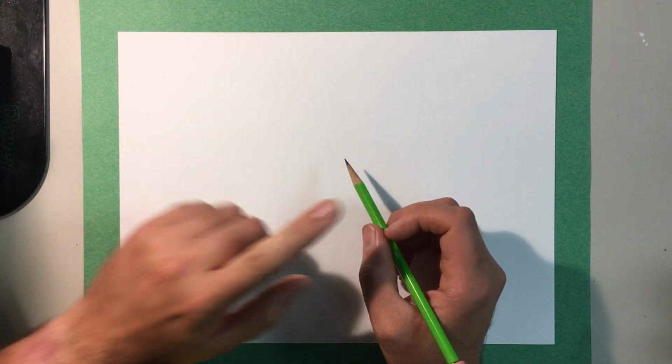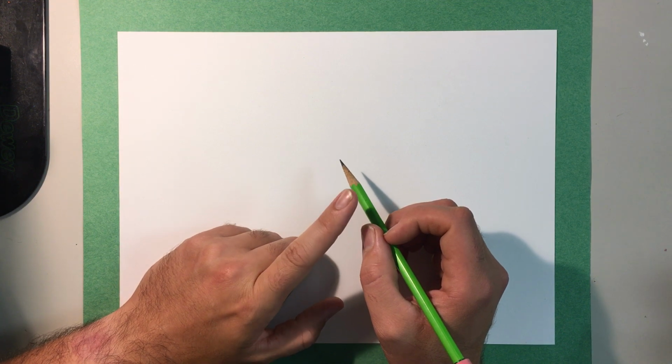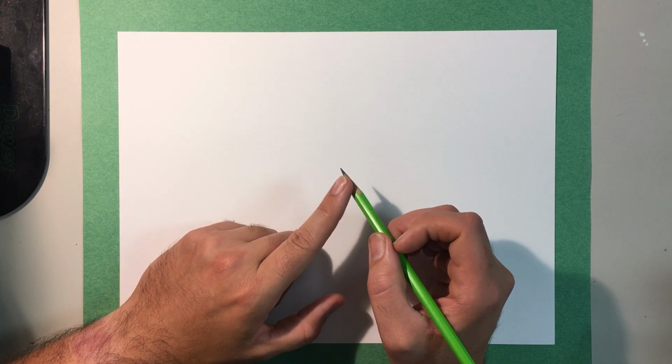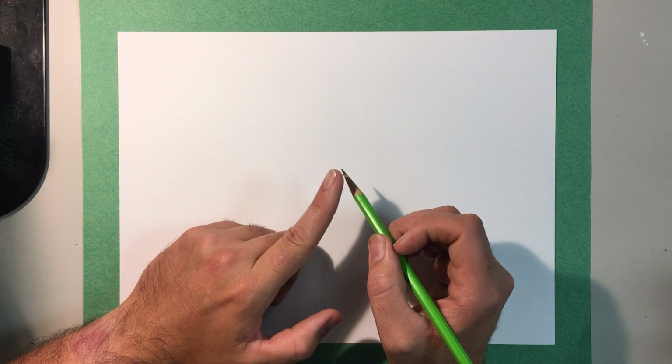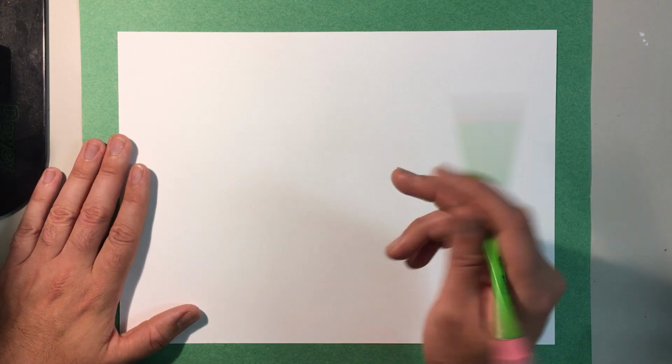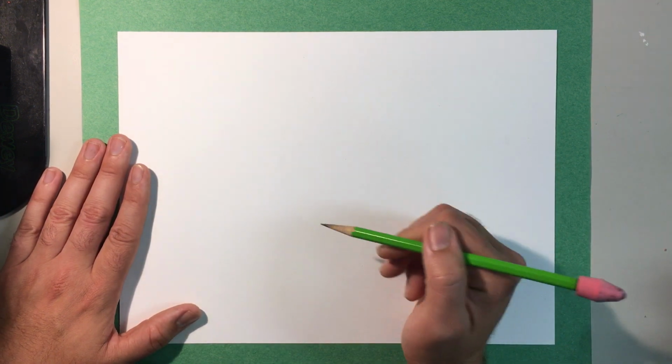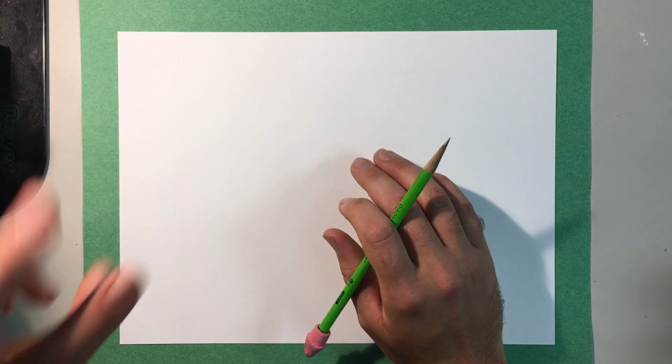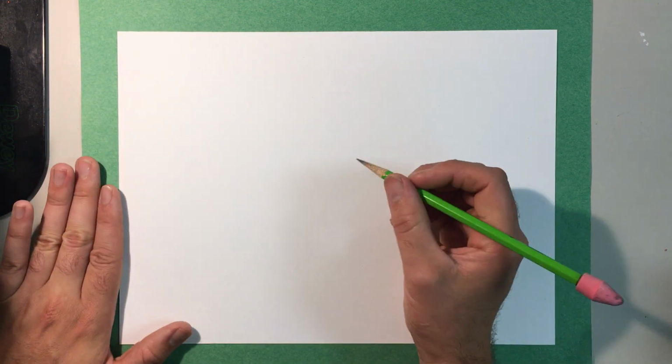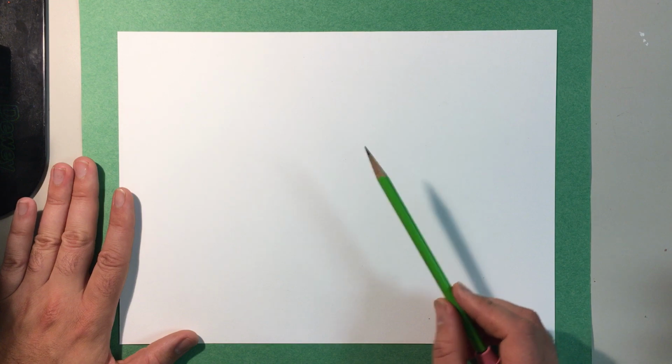Remember that when you're doing your gestural drawing, that you draw very lightly with your pencil. Do not draw too hard, because if you do, and then when you go to try to erase, you might still see your ghost lines, and you don't want that to happen, so draw very lightly. Here we go. We're going to draw.